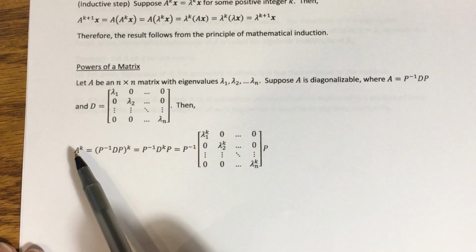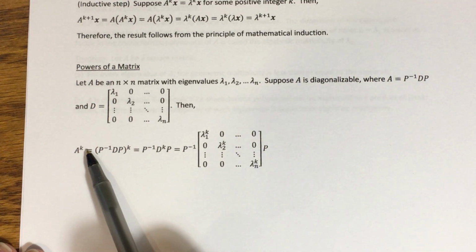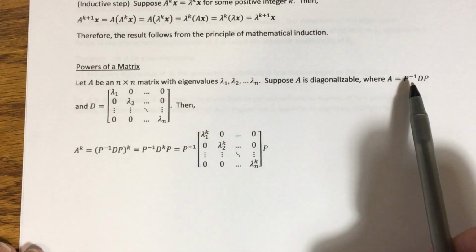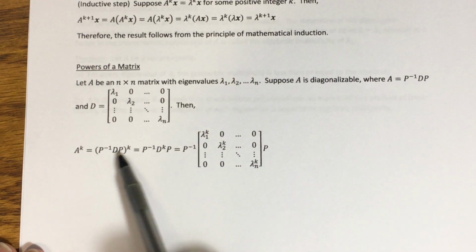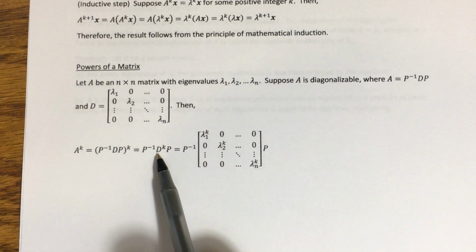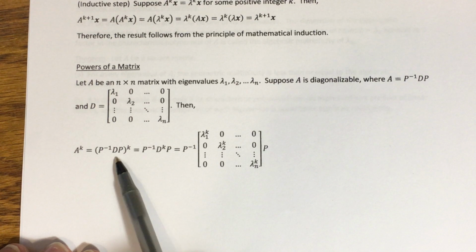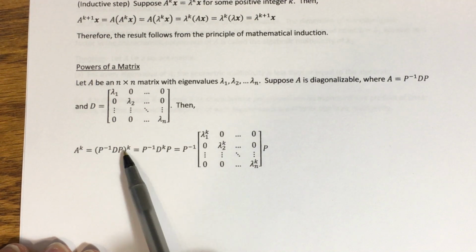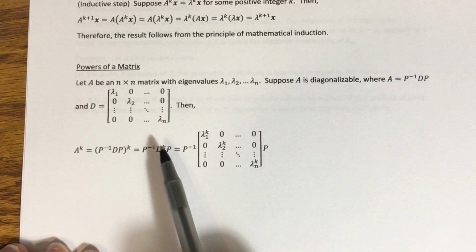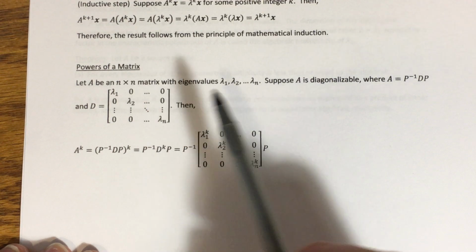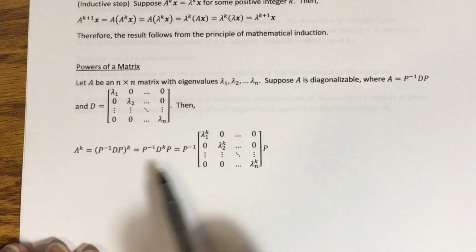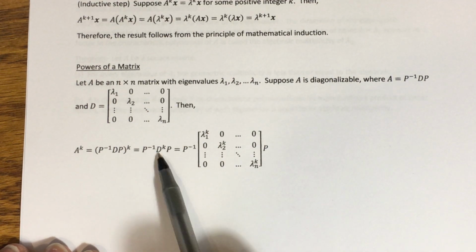So if I want to raise A to a power, I can change A into P inverse DP, which I did here. Going from this step to this step, it seems like I made a weird jump in logic, and I'm going to justify that down here in the case where k is equal to 2. We could prove that this becomes this with another proof by induction like what we did above, but right now I just want to use this property.